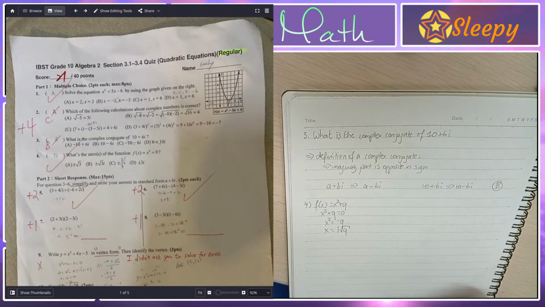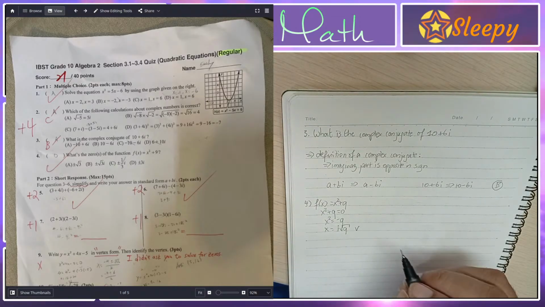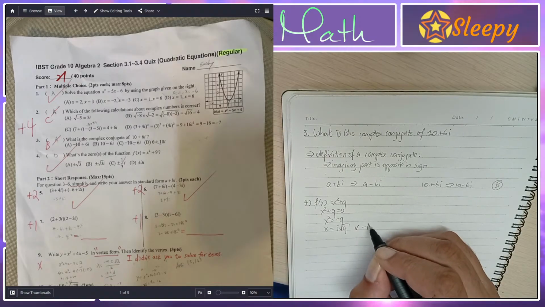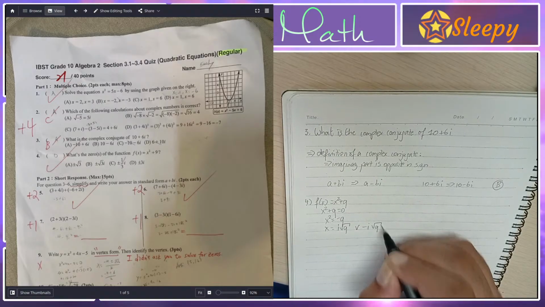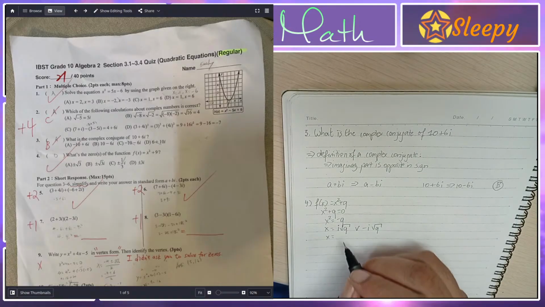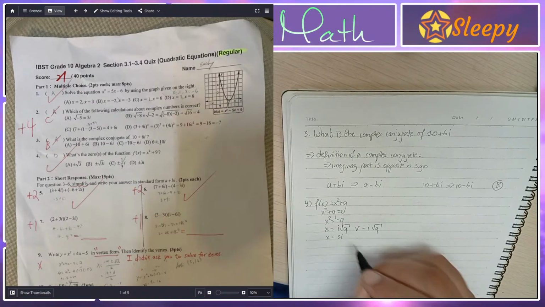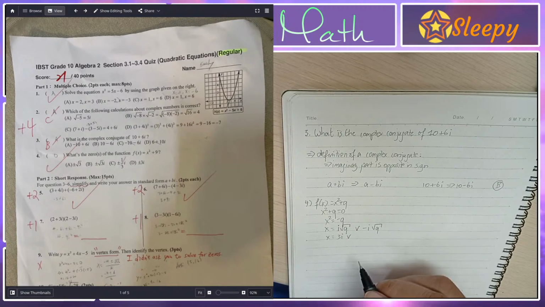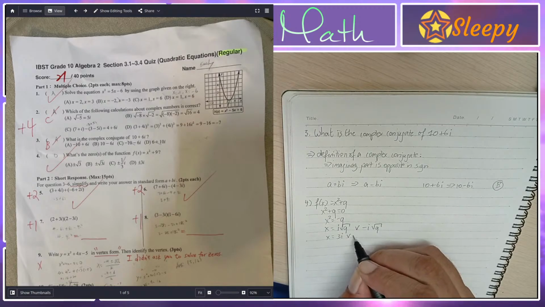Or minus i times the square root of 9. So x is minus the square root of 9, which is 3, obviously. It is 3i. Or x is minus 3i. Right? That's how it works.